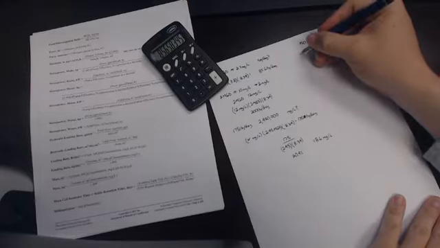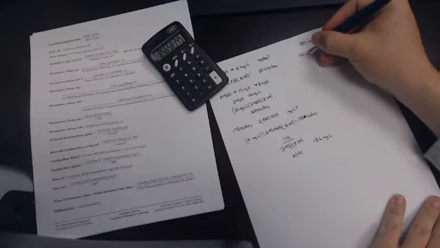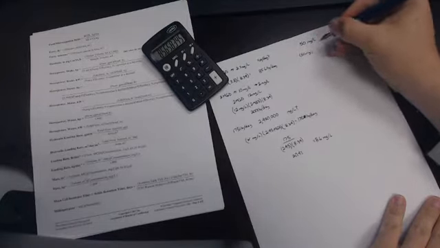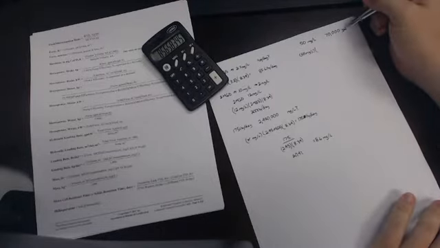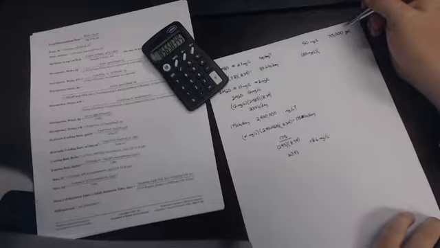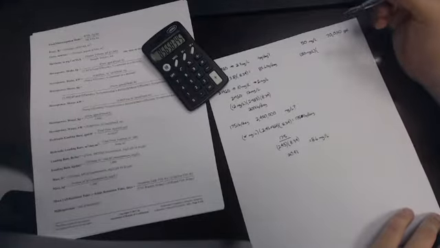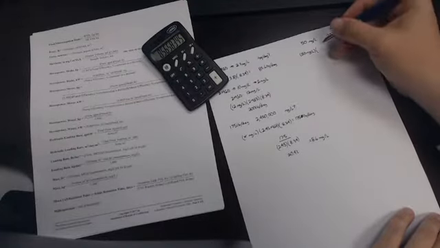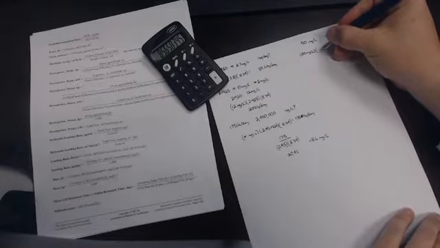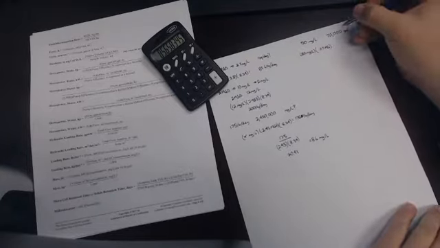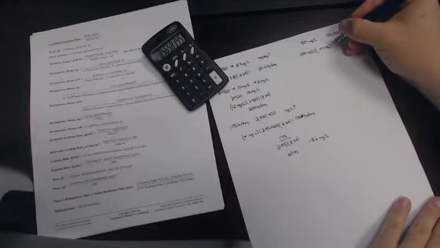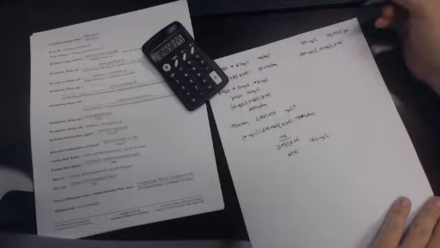Alright, so we just plug in our formula. We got 50 milligrams per liter. Our volume, 70,000, but remember we have to go to million gallons. So that's going to be 0.07 million gallons. You can just divide that by a million. Multiply that by 8.34. And that'll give us our pounds.